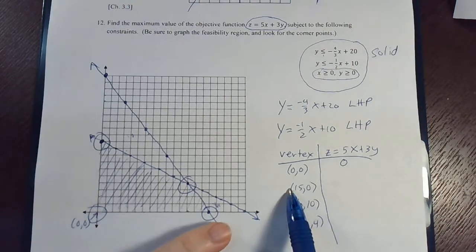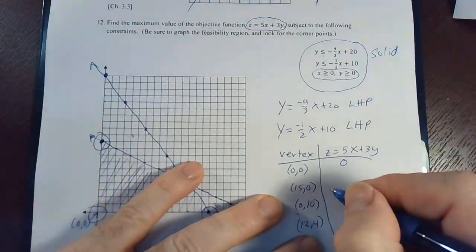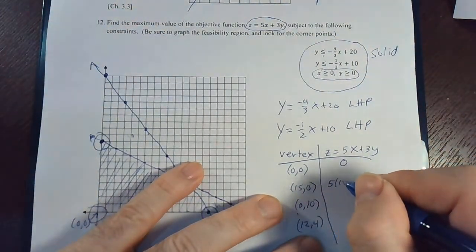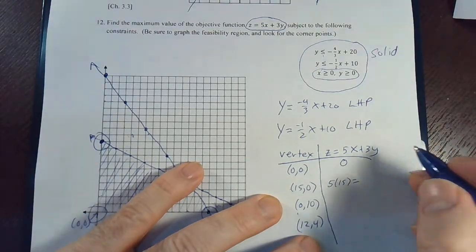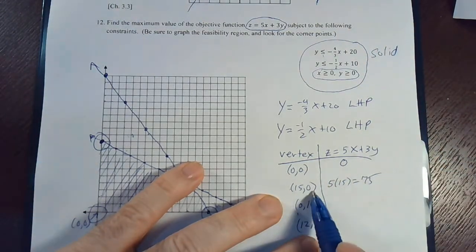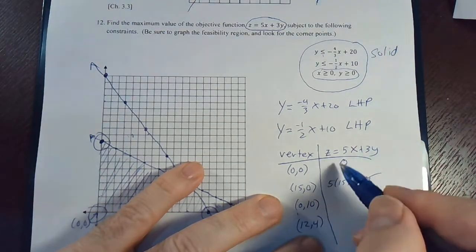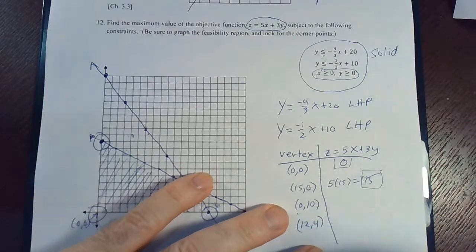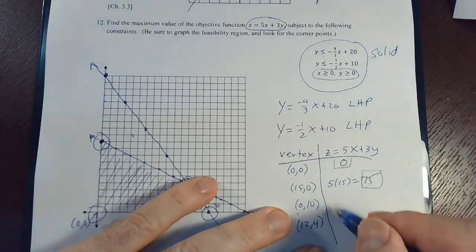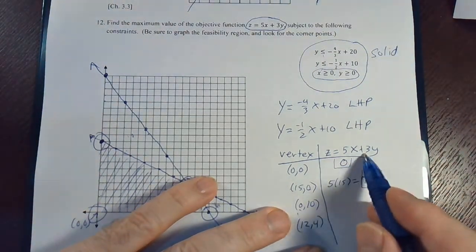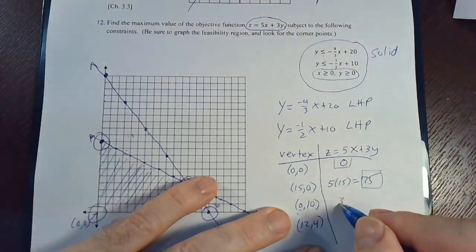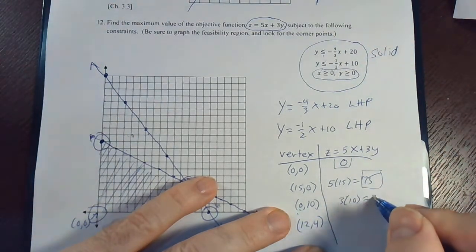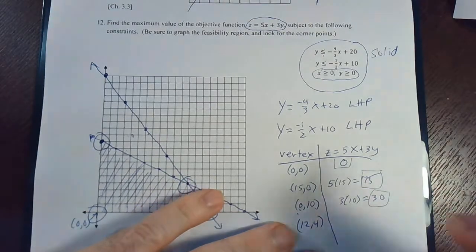This says x is a 15, so that would be 5 times 15, which is 75. I left off the plus 3 times 0 because y was a 0. So far we've got 0 and we've got 75. And then we've got x is a 0, so I'll leave that off. This is just 3 times 10, which is 30. That's not the winner.